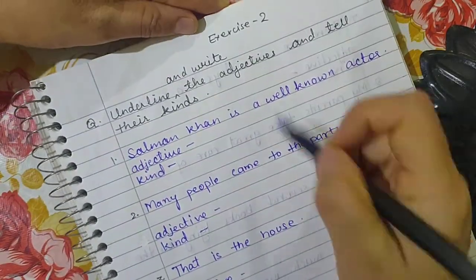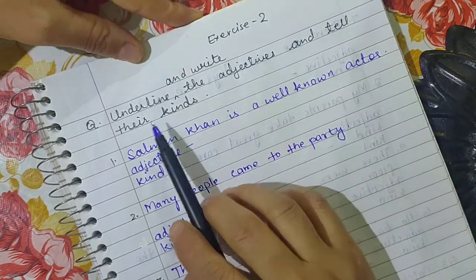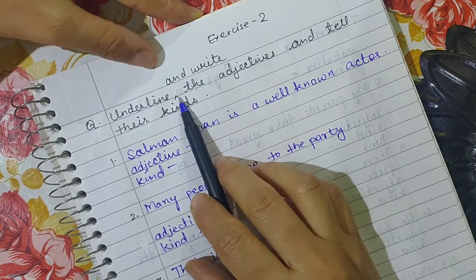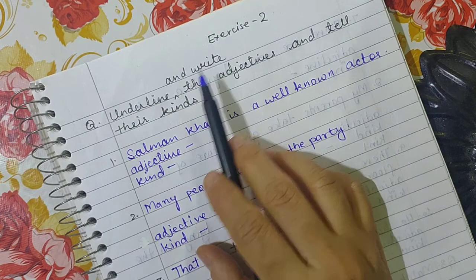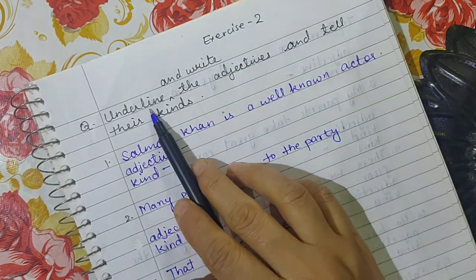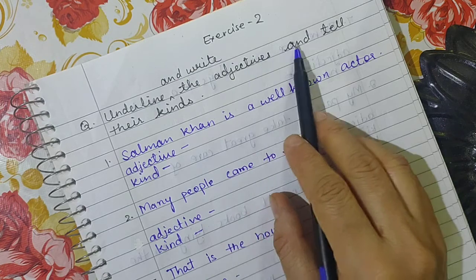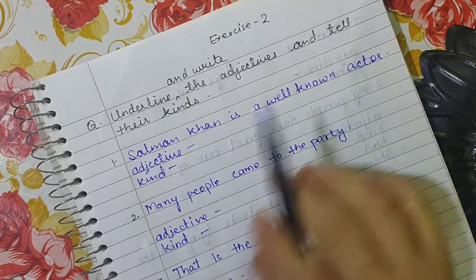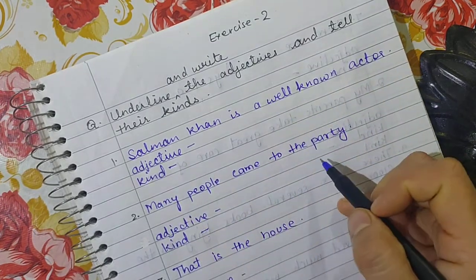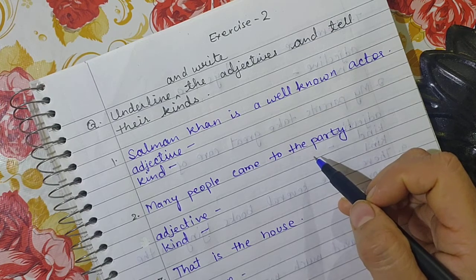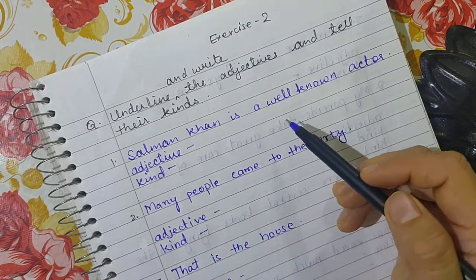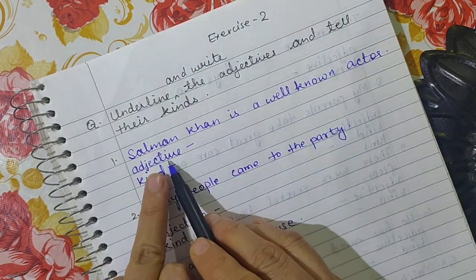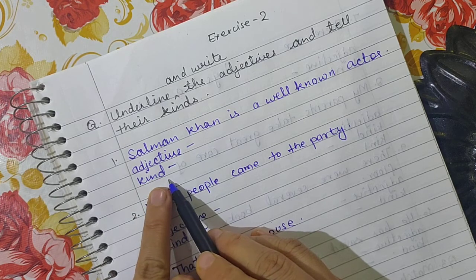Next exercise number 2, we are going to do now. The question is underline and write. I forgot to write this and write here, so I have marked here and then I have written like this. You will write in a single sentence, underline and write the adjectives and tell their kinds. Now what you have to do? You have to underline the nouns in the sentence. First you will read the sentence, identify the noun, underline it, and then you will write its kind. So how will you do this exercise? You will copy down this sentence, then you will write adjective, and then you will write kind here.